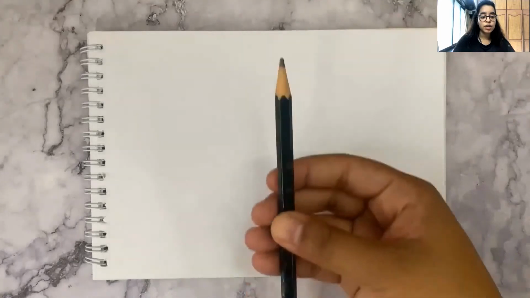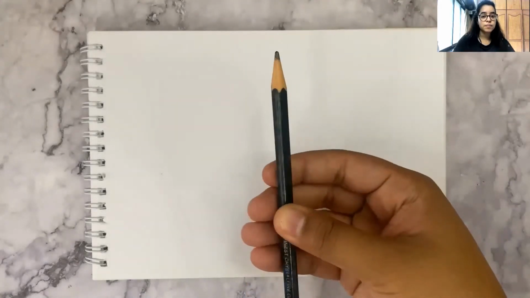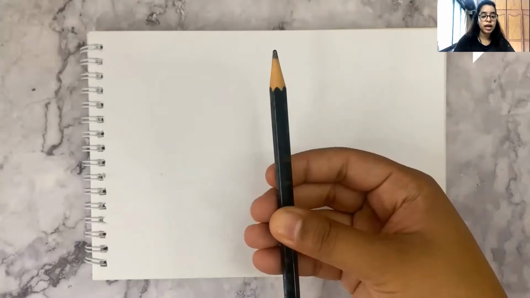Second, you need a pencil. So that's a pencil. We would be drawing a rough sketch first before we proceed with the next step. So we need a pencil to draw the rough sketch. So make sure you're having a pencil available with you.